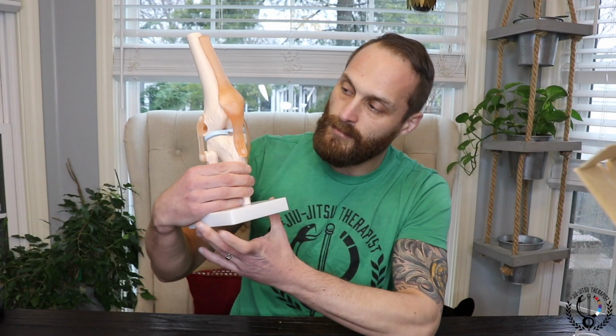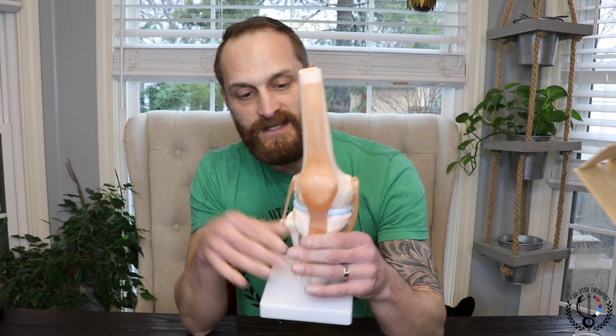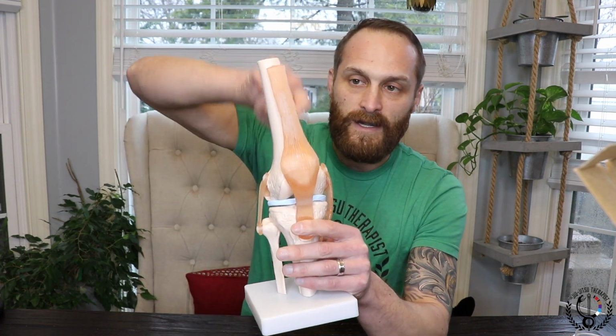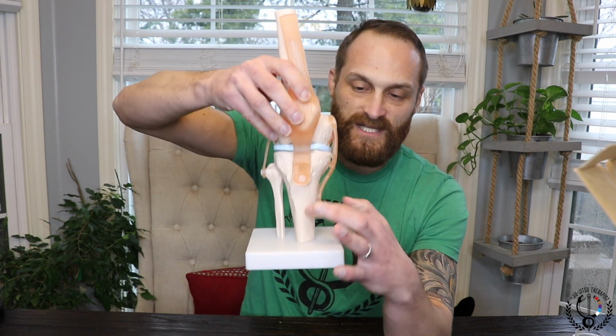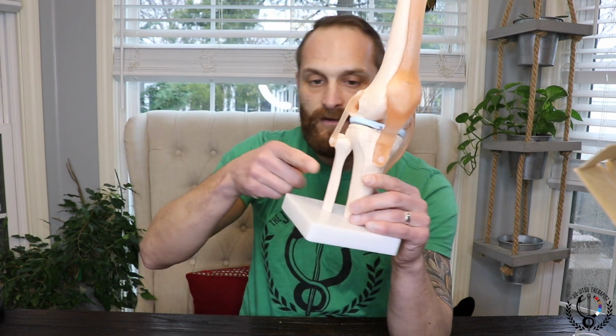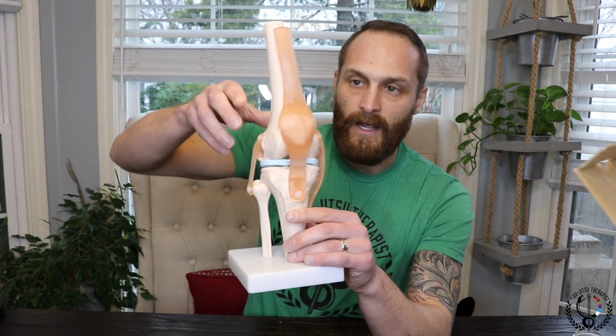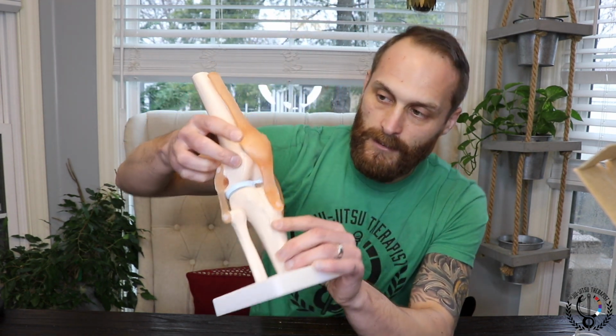So this would be a typical, now it's not the best knee model, so take this with a grain of salt, but this is a typical right knee. So we've got the femur right here, this big thigh bone. This is your tibia here, and then you have your fibula here, okay? So this would be your right knee.